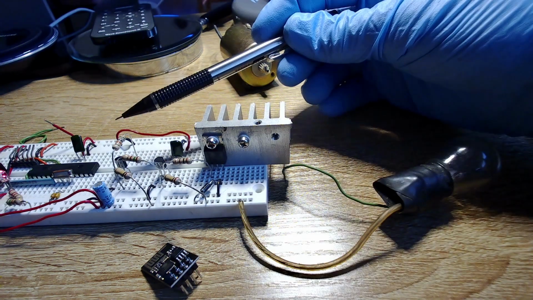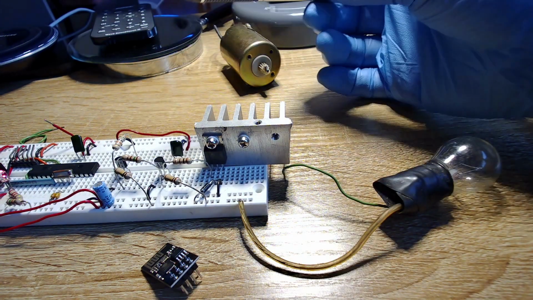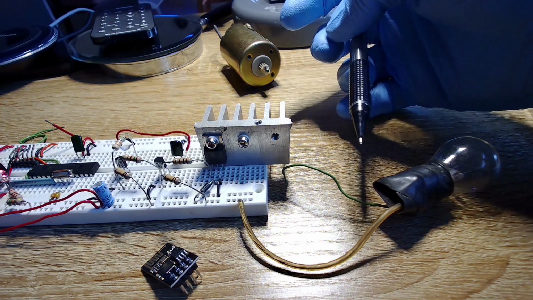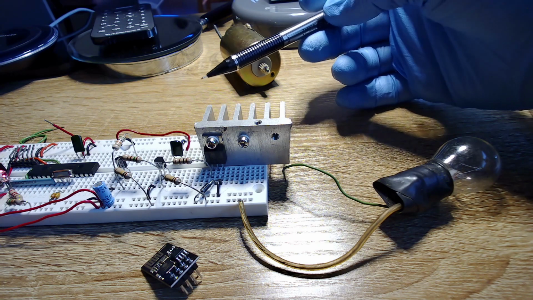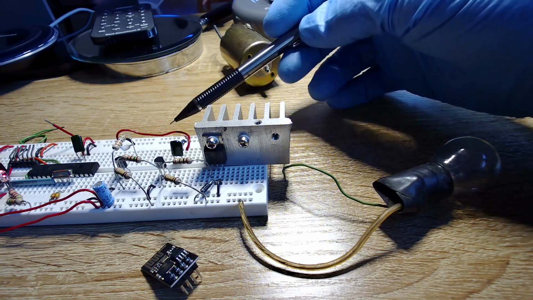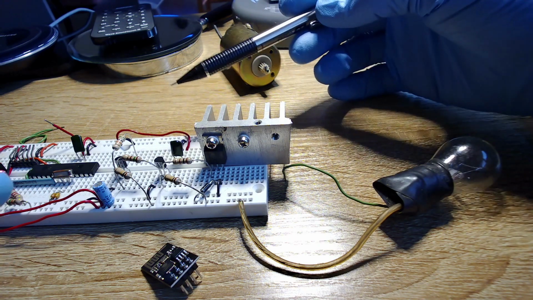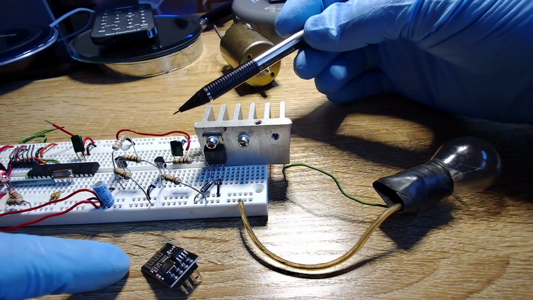So basically what we have here is we want to be able to control a big voltage with a tiny voltage, which at its surface seems kind of difficult, but we do know the one thing that they both share, and that is a common ground.